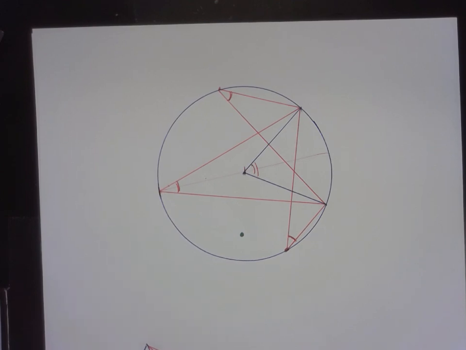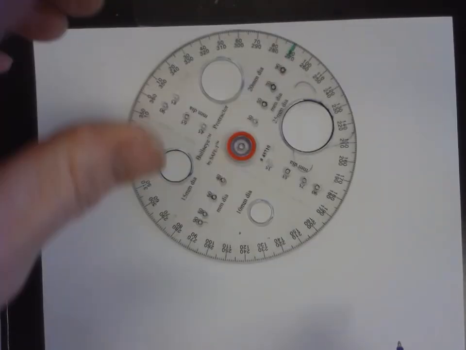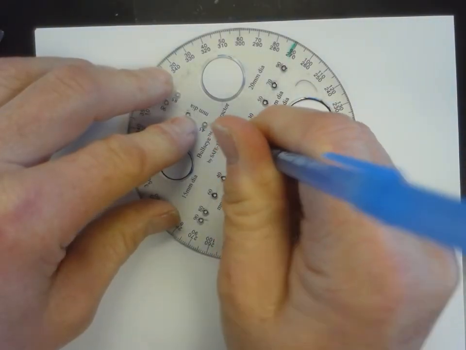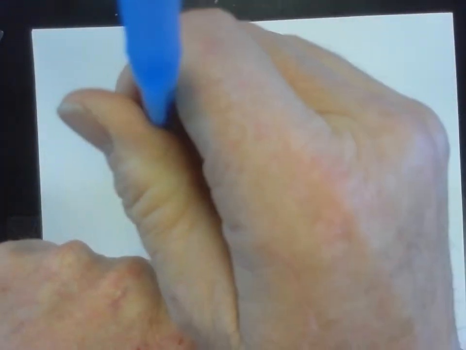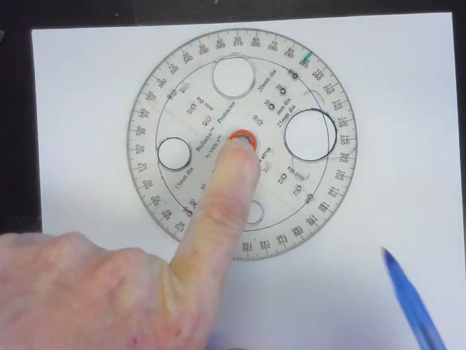Okay, turn over the page and we got a couple more. Let's talk about an inscribed polygon. A polygon is an inscribed polygon if all of the vertices of the polygon are on the circle. All of them are on the circle.